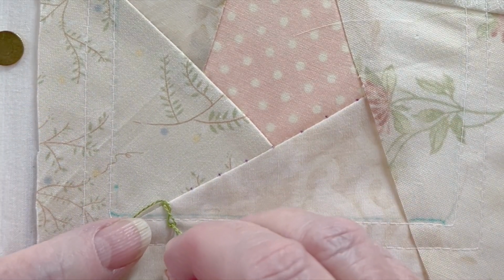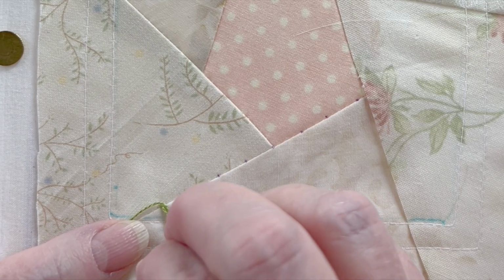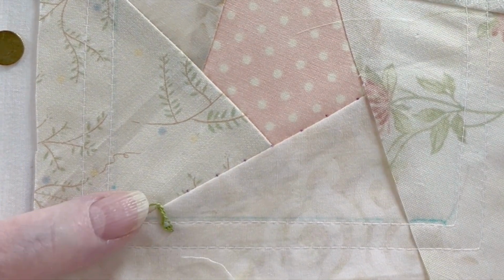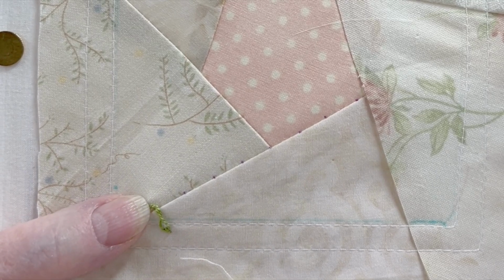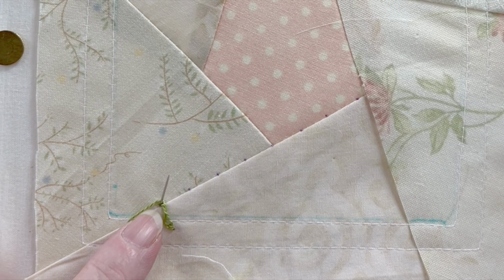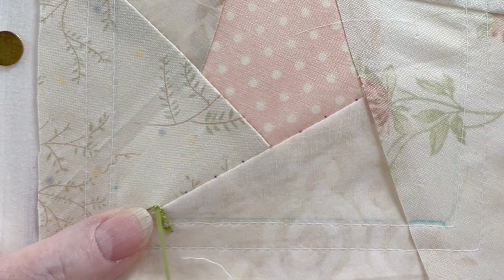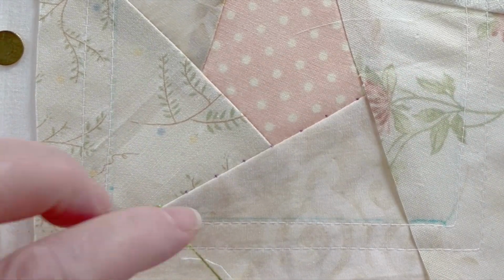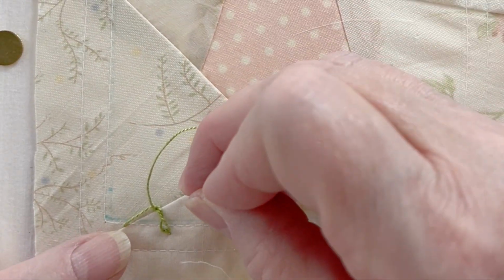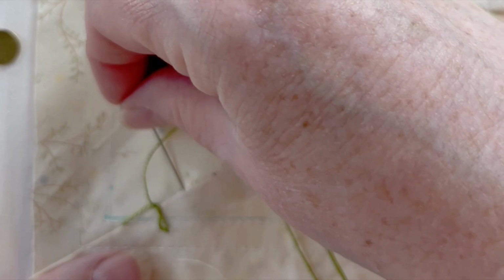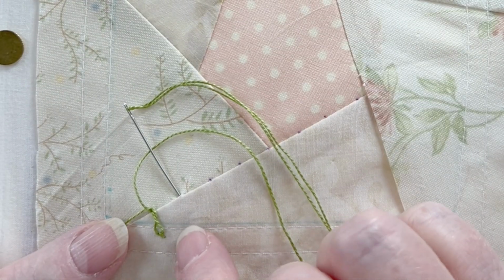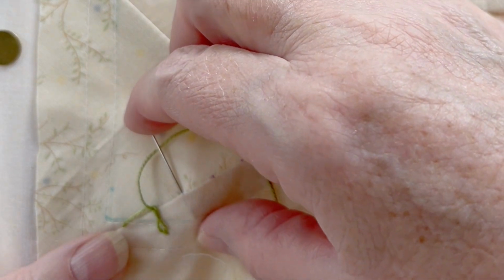Now, like a lazy daisy, I'm going to just go down and I'm going to lock that in. Now I'm going to come up over here, and that will also help lock in that twisted stitch and hold it in place. So we're going to go put the thread up. I'm going to stitch down. I want my needle perpendicular to the seam. I want to come out fairly even with it.